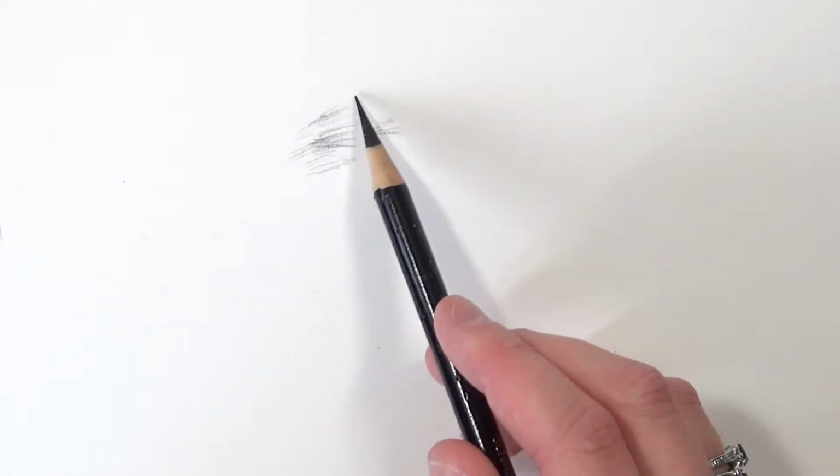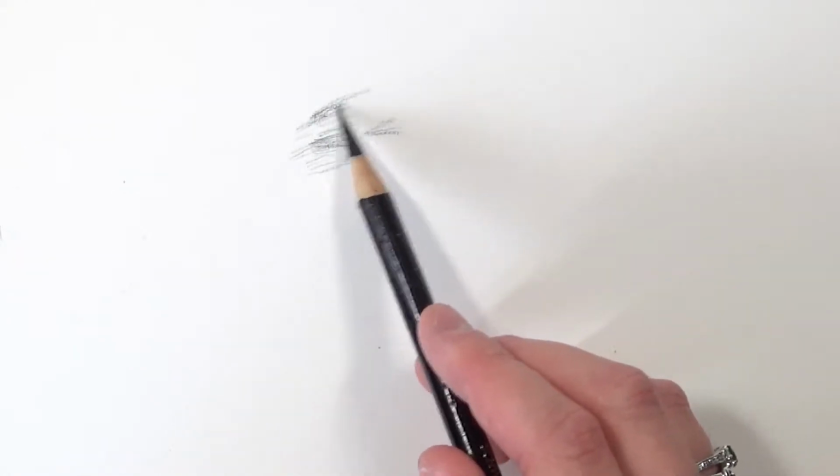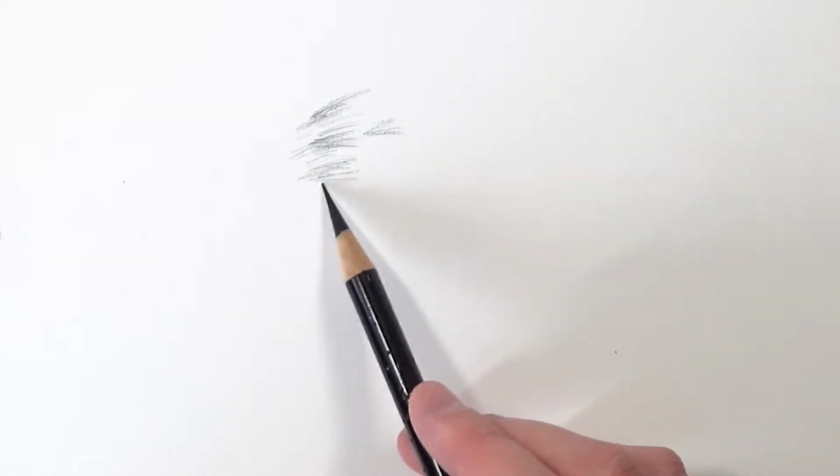So this is just an example, so I'm just going to show you how you can layer the colours and then blend it with the solvent.